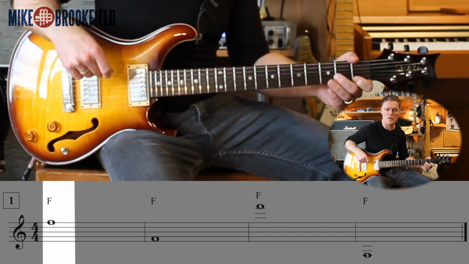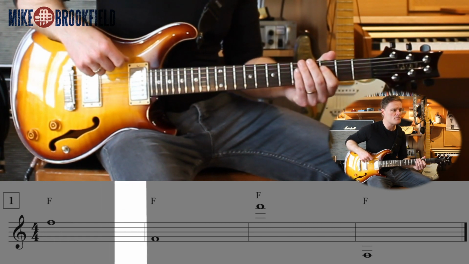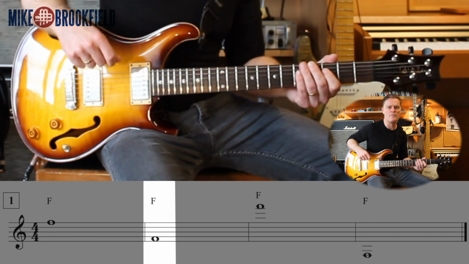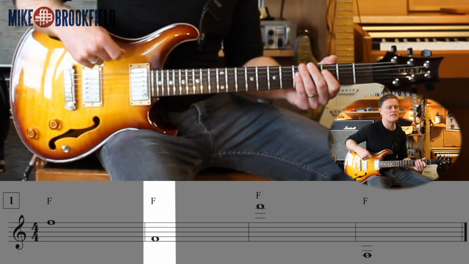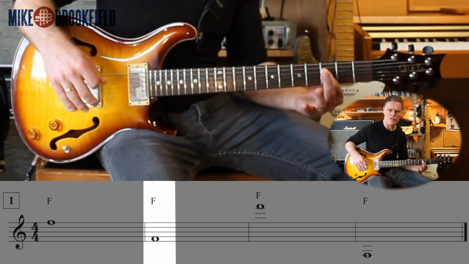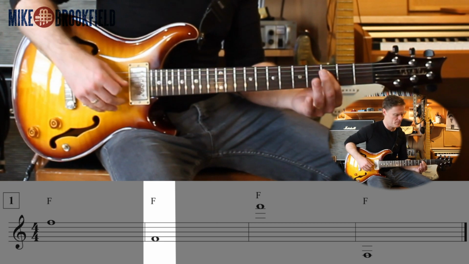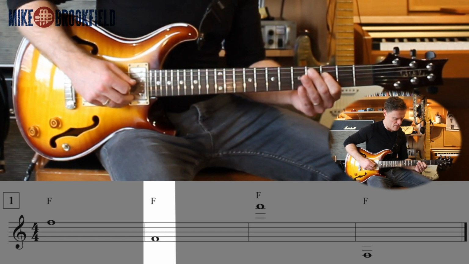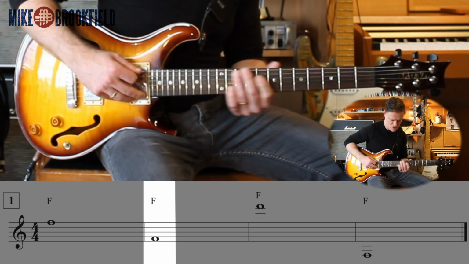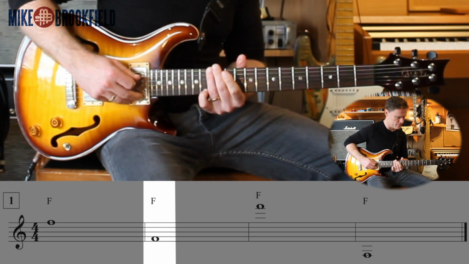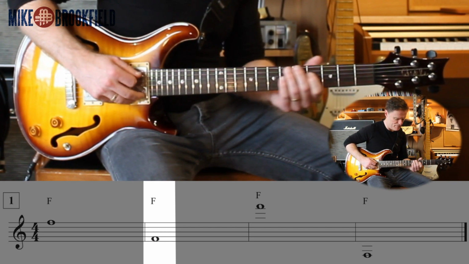Okay, let's check out some more Fs. On the bottom space, we know from FACE, F-A-C-E, the spaces on the stave, that's the 4th string 3. So that's the F. You can also play it on the 5th string 8 and the 6th string 13. So again, you don't have to do it fast.